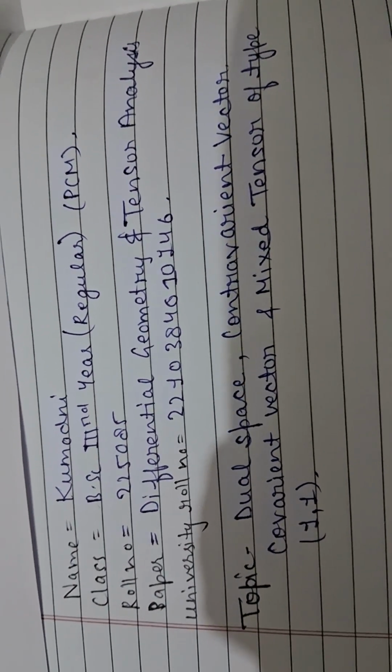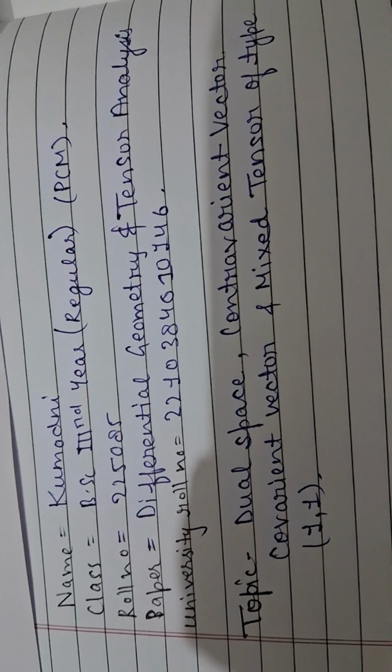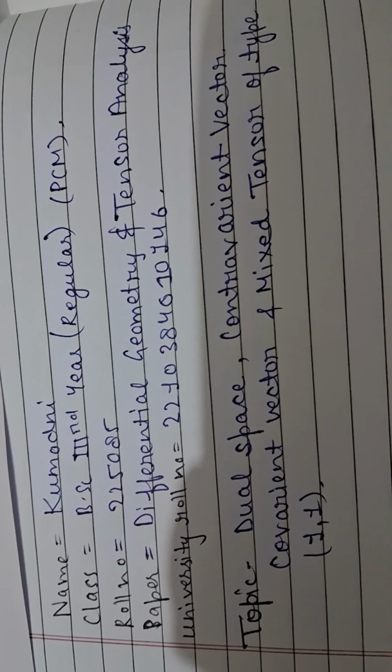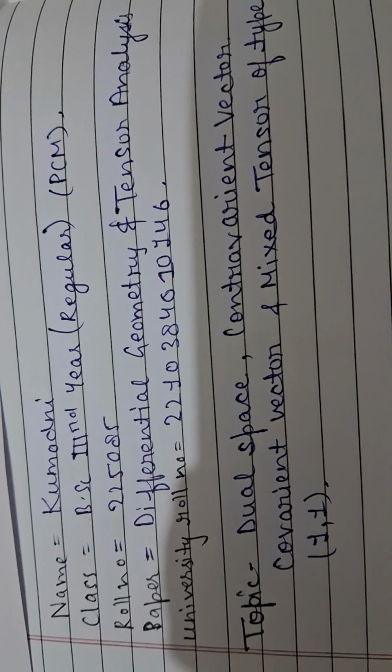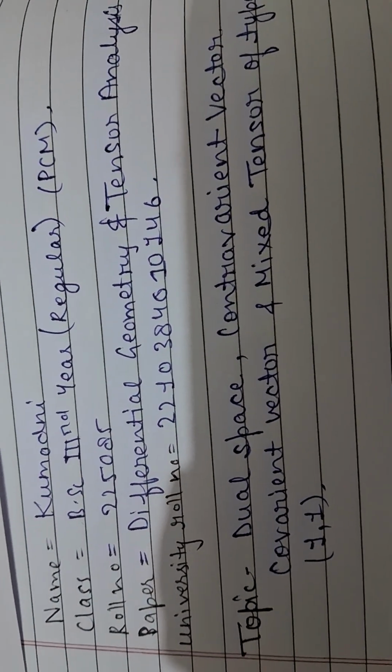Good morning everyone. Myself Kumodni and my roll number is 225085 and the topic for the presentation is dual space, contravariant vector, covariant vector and mixed tensor of type (1,1).